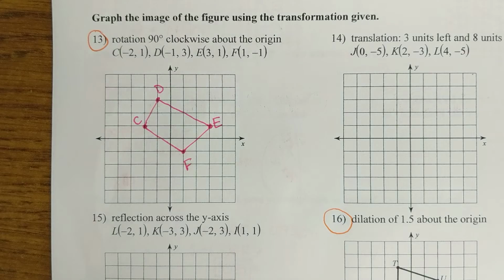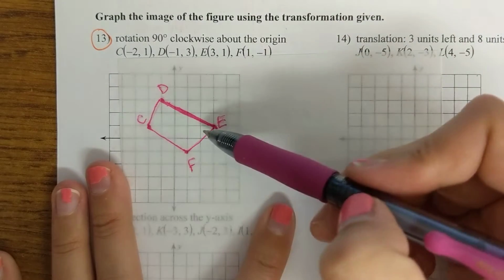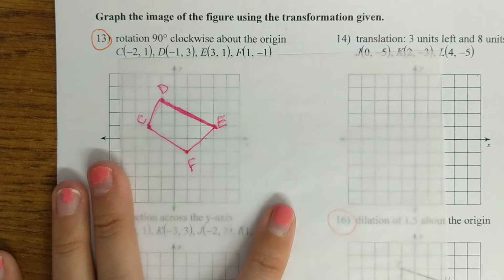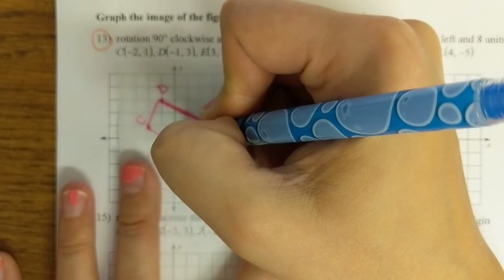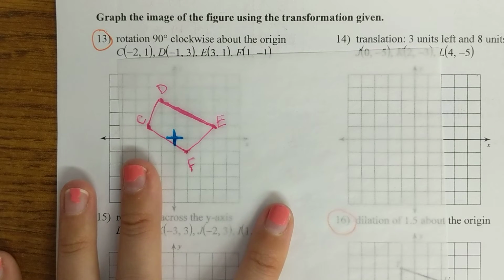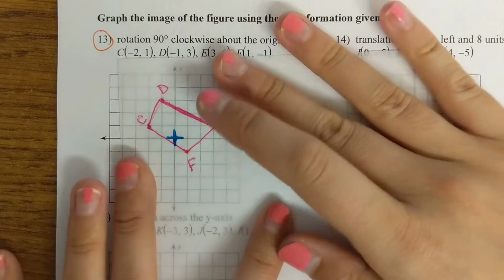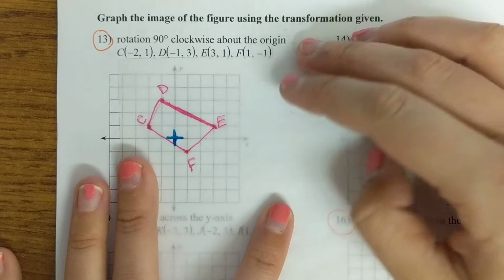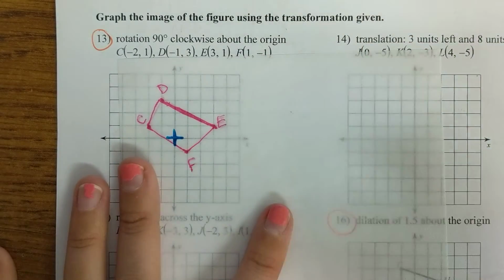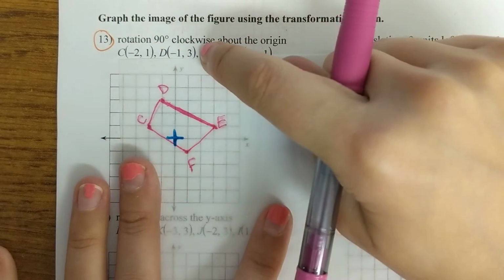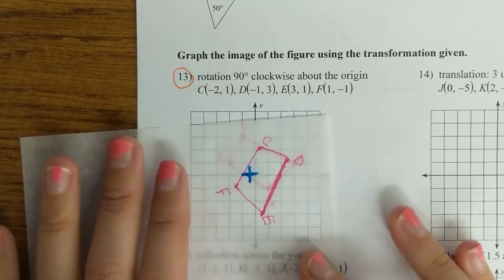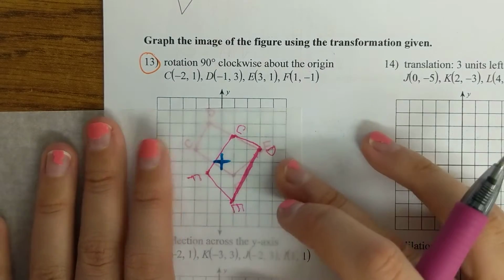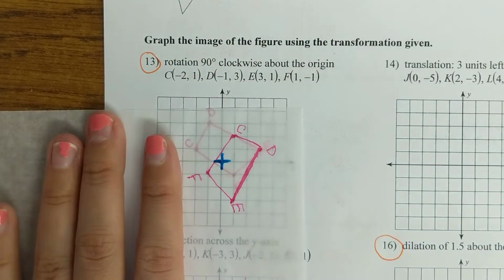Let's get some tracing paper, put that on there. Not only do you want to put the shape on the tracing paper, but you also want to make sure that you line up that origin. So go ahead and put a plus sign to where the origin is, so that once the plus sign lines up again, we know we've gone 90 degrees, because at the plus sign there are 4 90-degree angles, perfectly perpendicular. So 90 degrees clockwise. So we're going to turn, and here is my new shape, and now we just need to graph it.